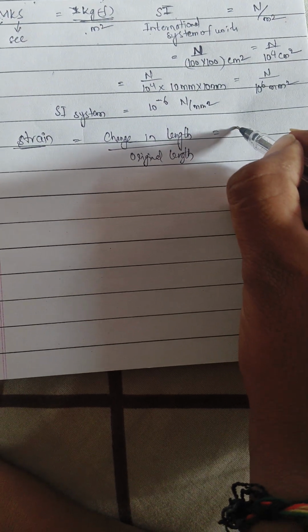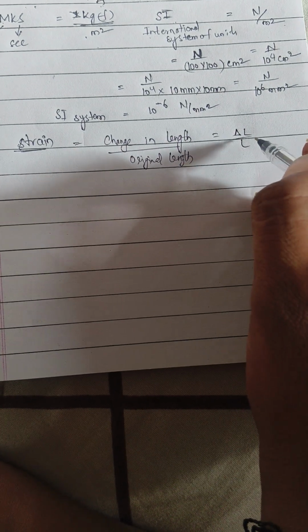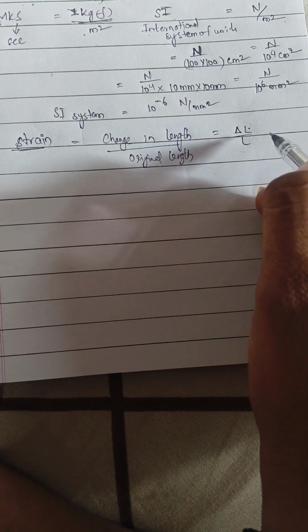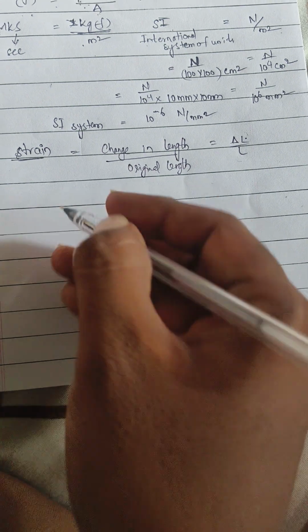So change in some x. Strain means change in x by given length. Here we are having no units, as both the units are in the same matrix.